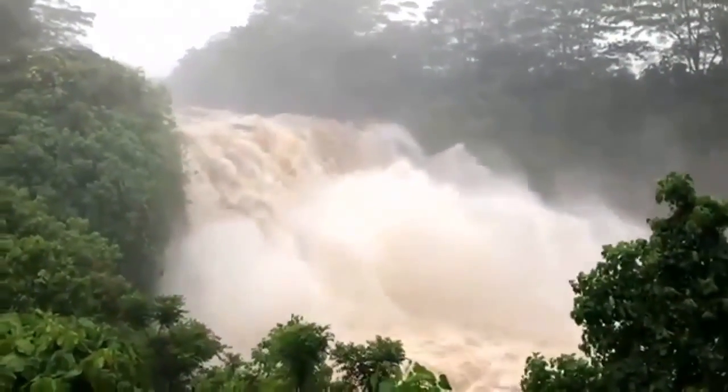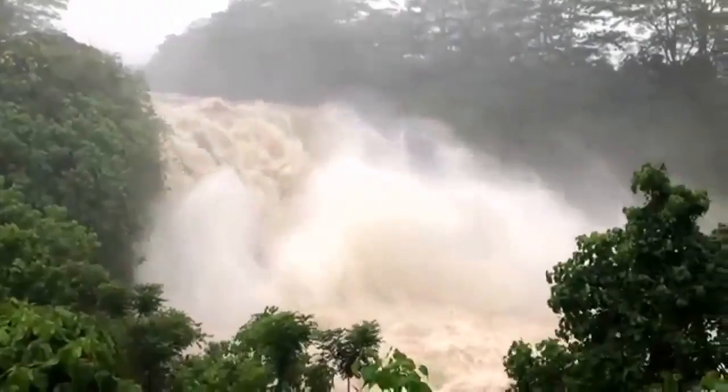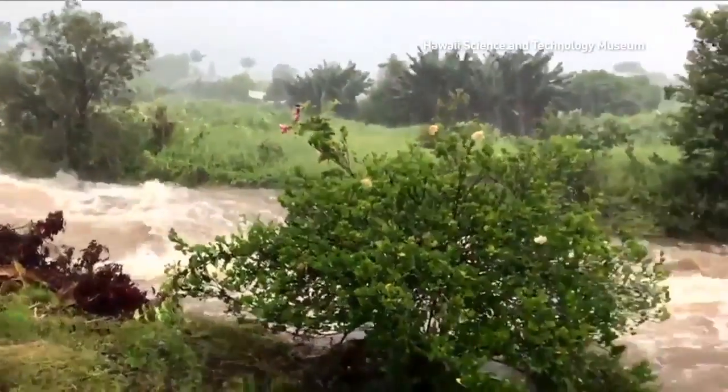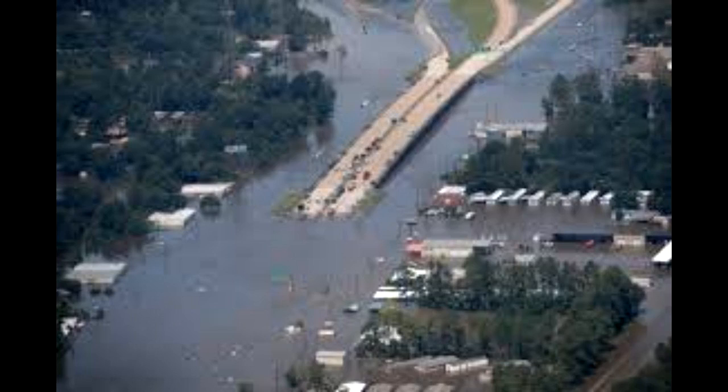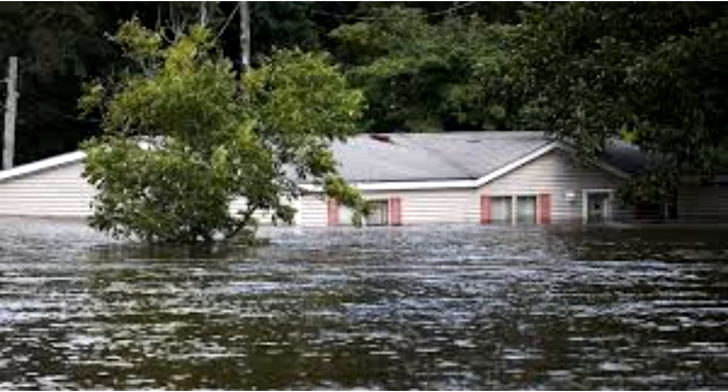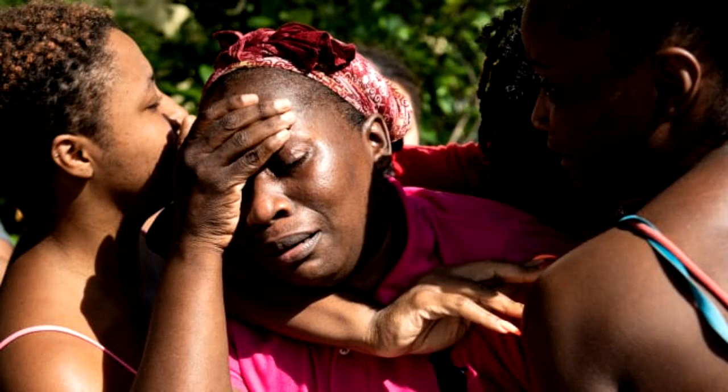From extreme precipitation resulting from landfalling tropical cyclones, rivers and streams can rise and overflow, destroying many roadways, highways and bridges, and homes, leaving people with the feeling that they have lost everything.